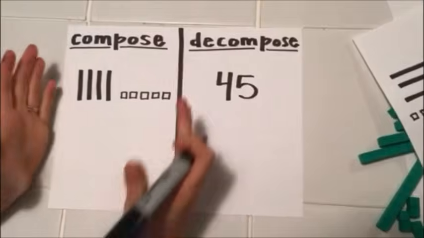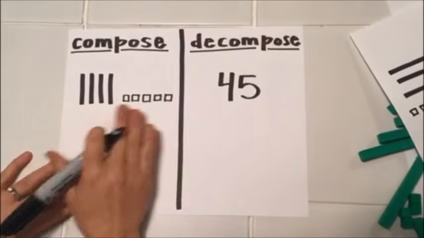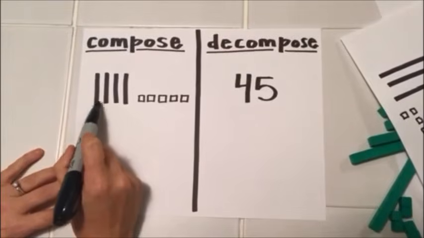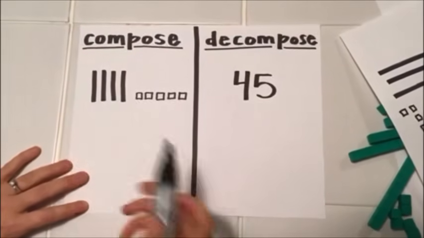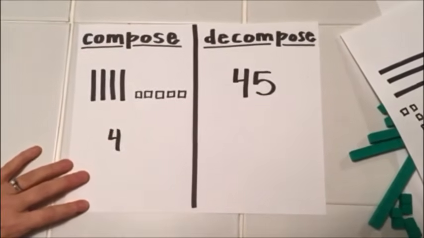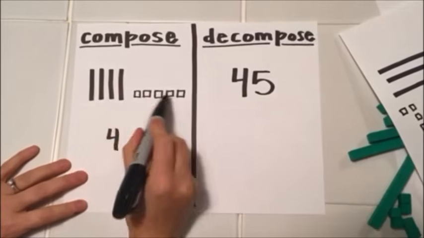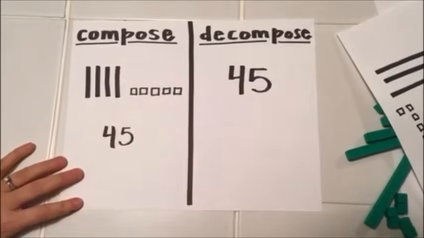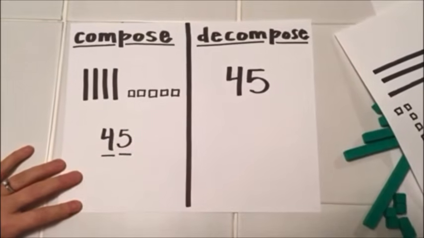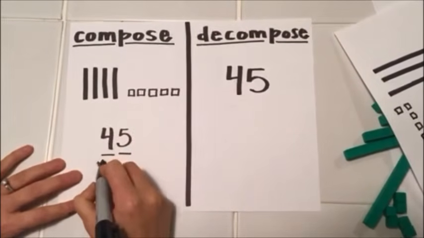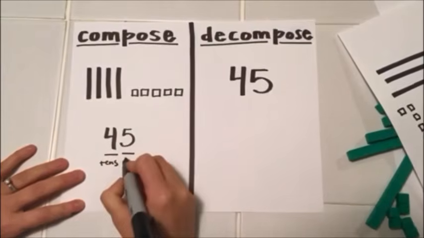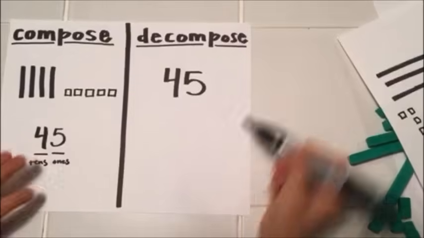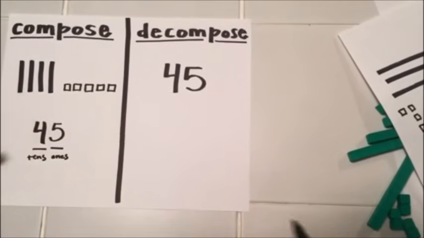When we're composing a number, we're starting with the drawing of tens and ones. And I ask myself, what number is composed of these tens? 1, 2, 3, 4 tens. That's my first digit. And how many ones? 1, 2, 3, 4, 5 ones. So 45 is composed of 4 tens and 5 ones. And you can go the other way as well. If we're asked to decompose 45, we break it apart into tens and ones.